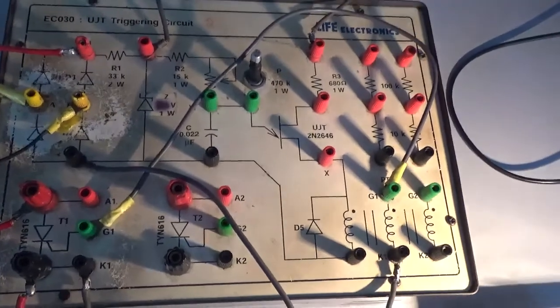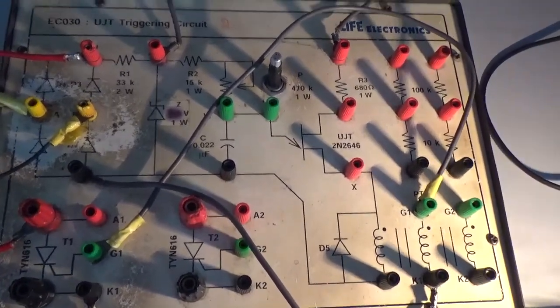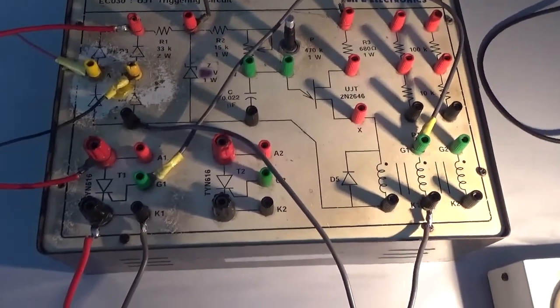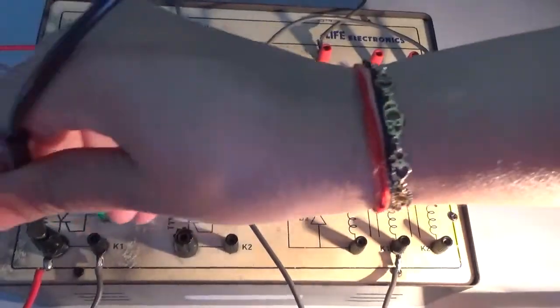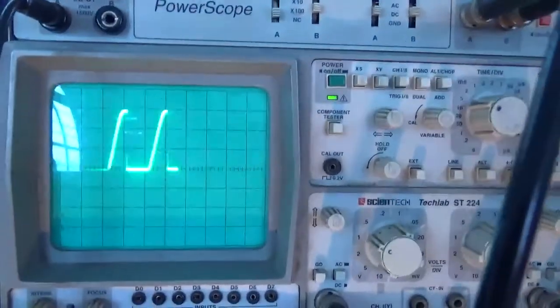Now the procedure is the same as we did for the half controlled rectifier. We need to observe the waveforms across the SCR and load. You need to draw the waveforms for different values of alpha across the SCR and load. Now I have connected the probe across the SCR. You can observe here, this is the waveform across the SCR.